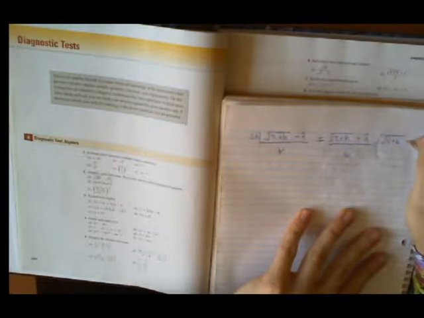I'll multiply by the conjugate for the numerator. Multiplied by root of 4 plus h plus 2 over the root of 4 plus h plus 2.